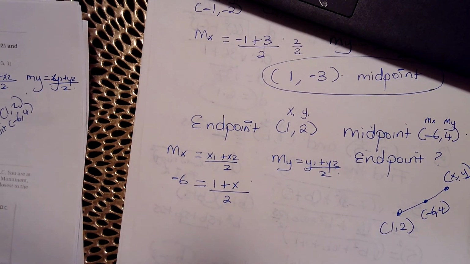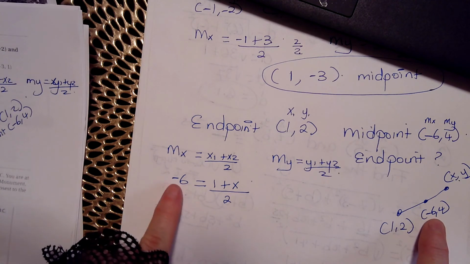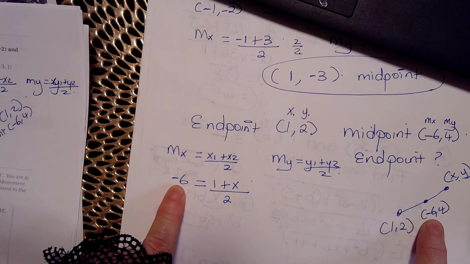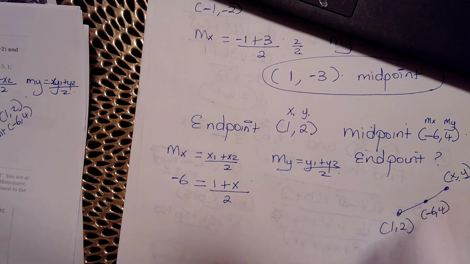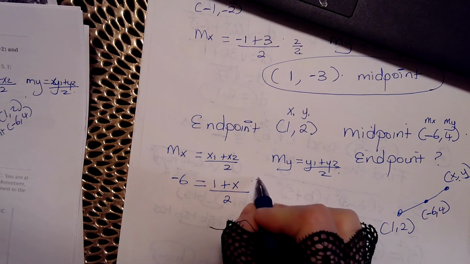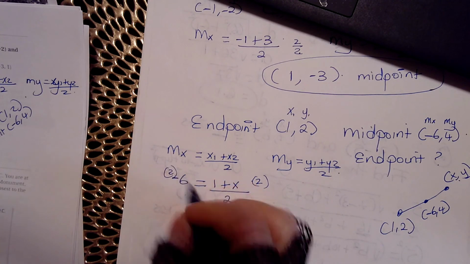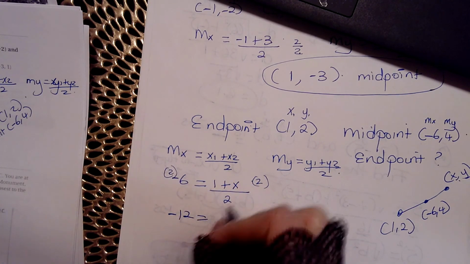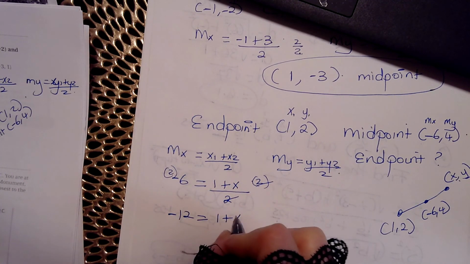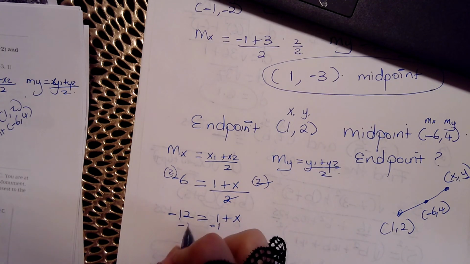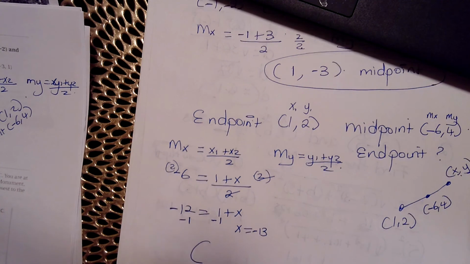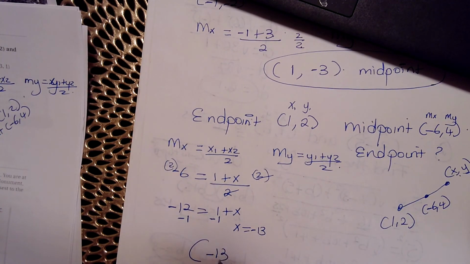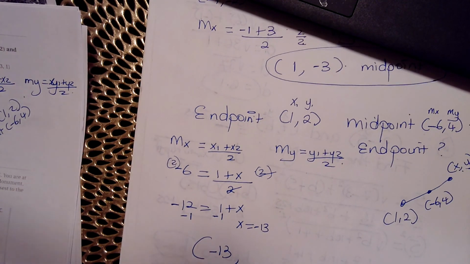So visually think about what you're doing. I've plugged in my x for my midpoint, and I've plugged in one of the endpoints. Now I need to find this one. So that means multiply by 2. So -12 equals 1 plus x. Subtract 1, and x is equal to -13. So I'm just going to write it down here, and I'll move it up here. So I know x is -13.